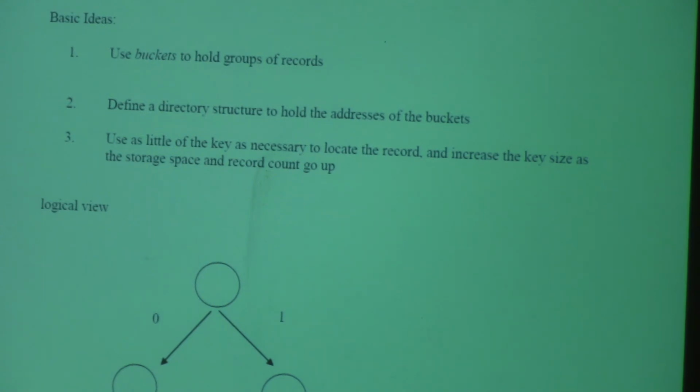Initially, I will only start with 2 buckets. So I'll have bucket 0 and bucket 1. Let's say these buckets take 8 records each. So the first record comes in, I hash it. I'm only going to take from my hash the last bit of that hash result, 0 or 1. If it's a 0, it goes into this bucket. If it's a 1, it goes into this bucket.